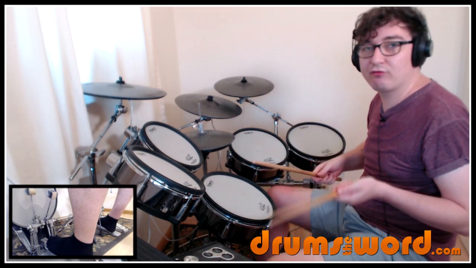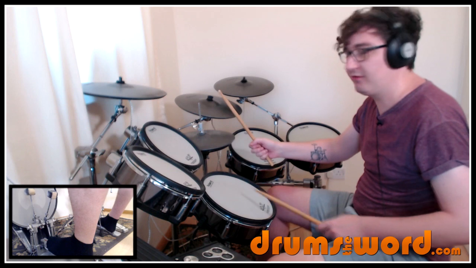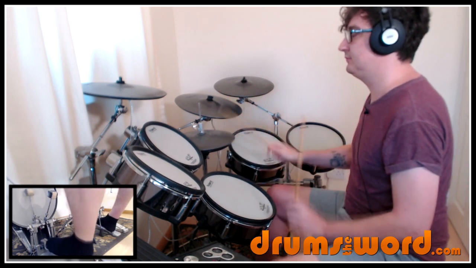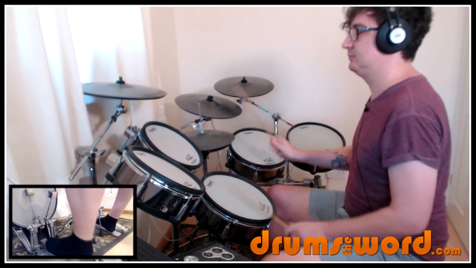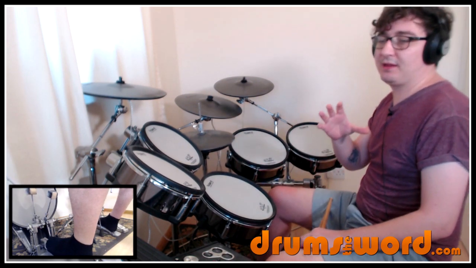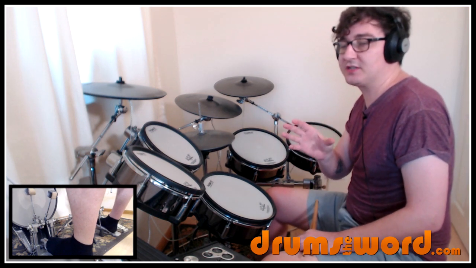Be aware it's right, left, right, left, right, left. Nothing's changing, it's just where you're coming off the hi-hat to play the snare drum. So that gets played 4 times for the first line.